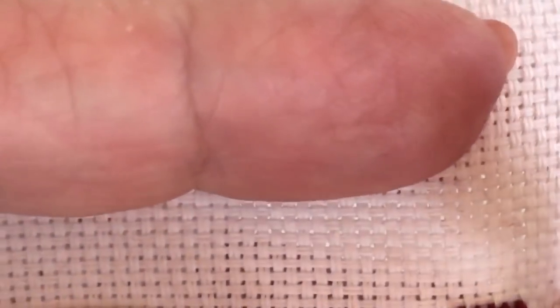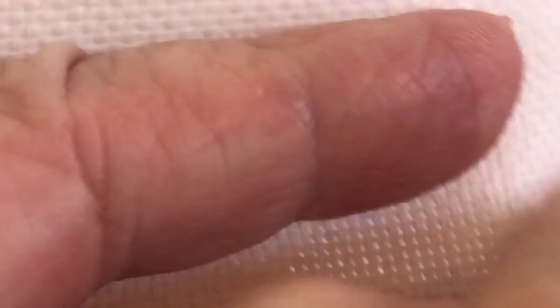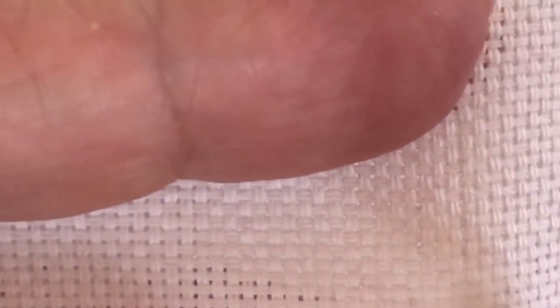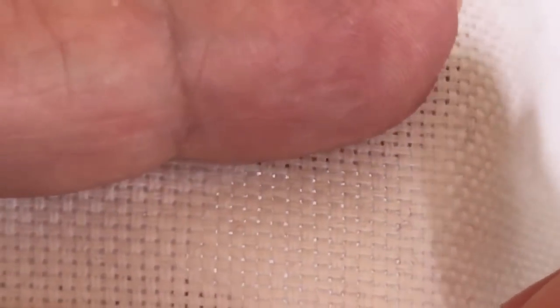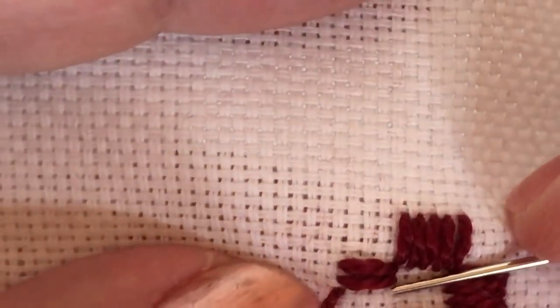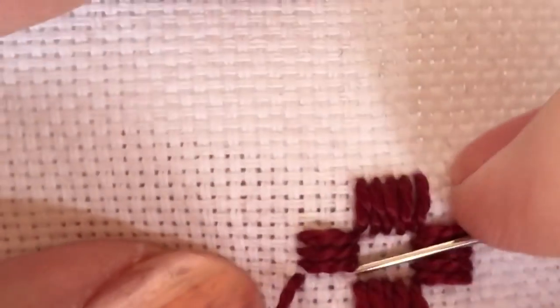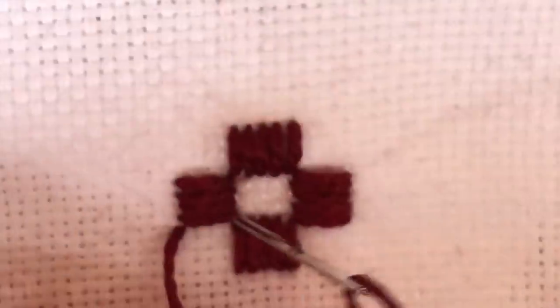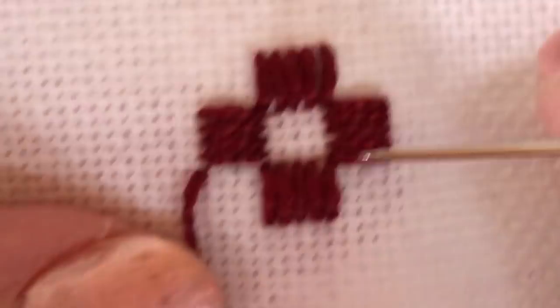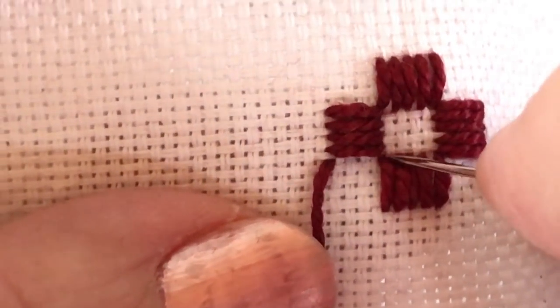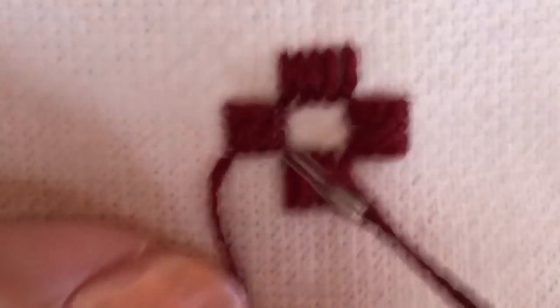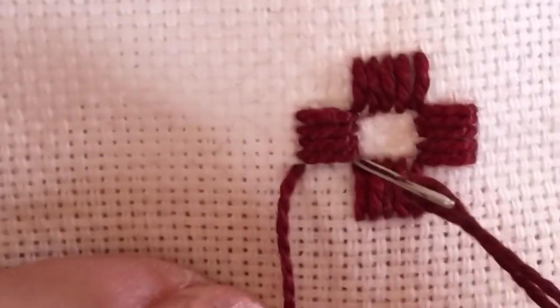1, 2, 3. Oh, that's 2. Sorry. 3, 4, 5. Now, on this 5th one, this is going to share the same hole as the first one of that first cloister block. And that's going to complete those center 4 stitches.